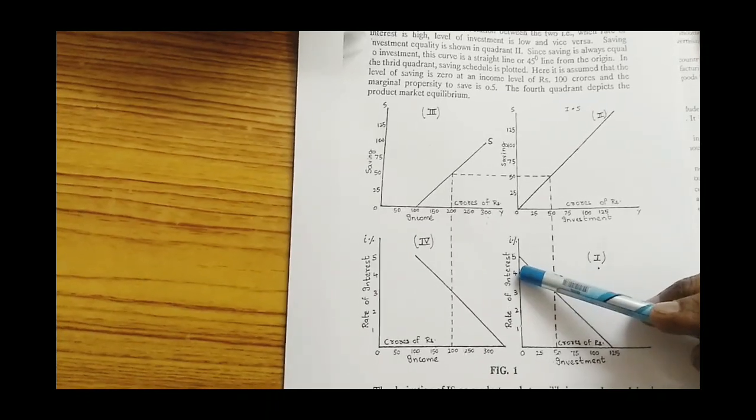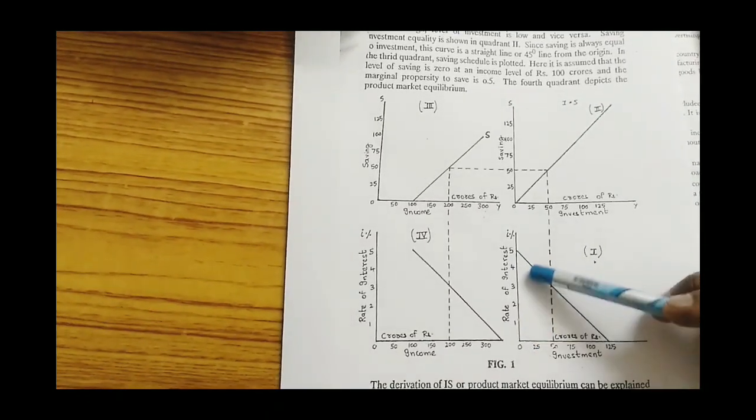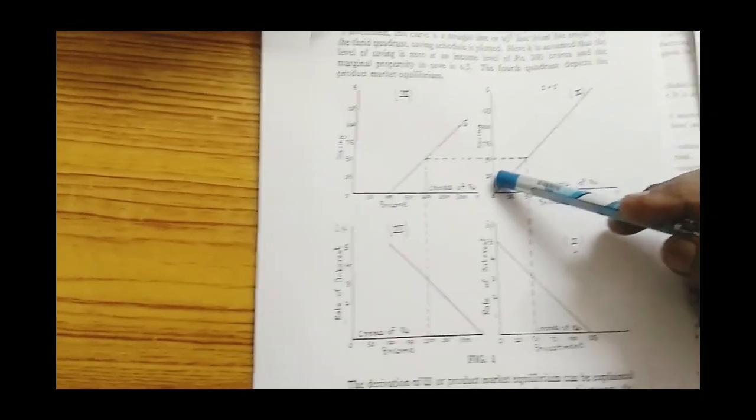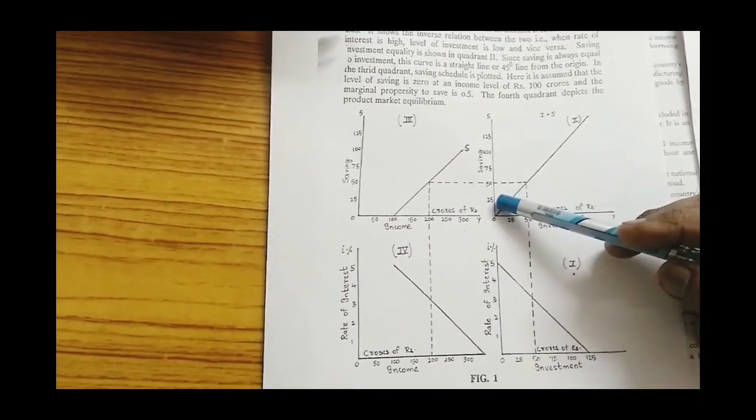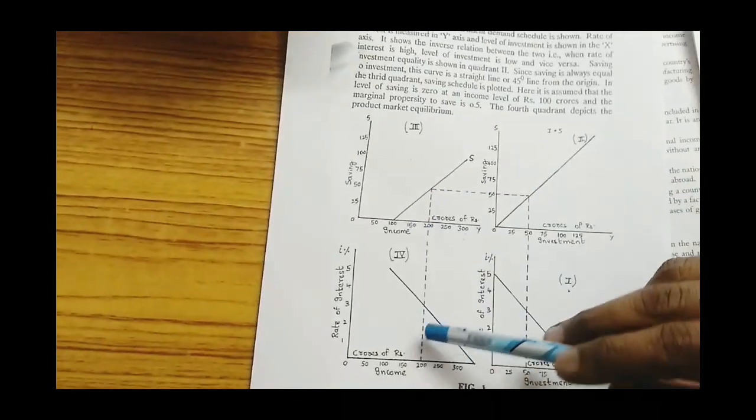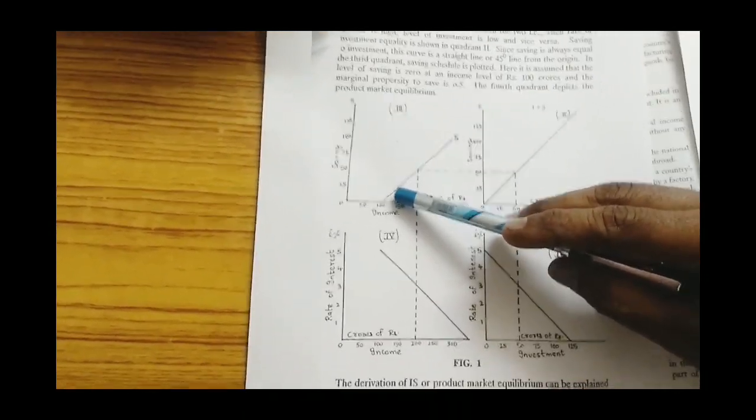If the rate of interest rises to 4%, what will happen? Investment falls to 25 crores. Saving will also be 25 crores, and it will reflect on the income side also. Income will be 150 crores.